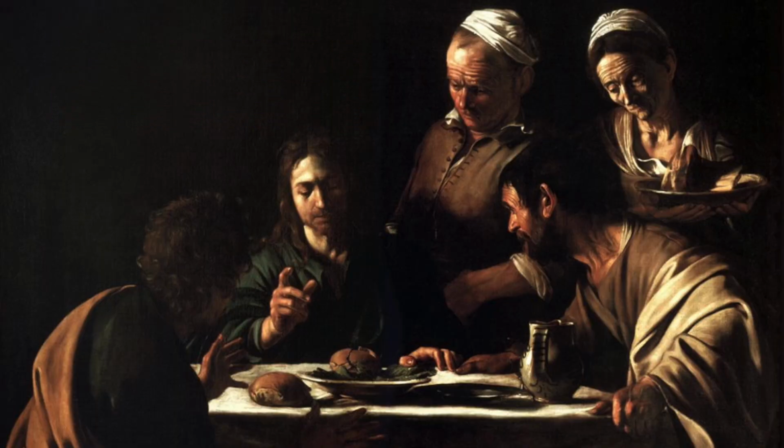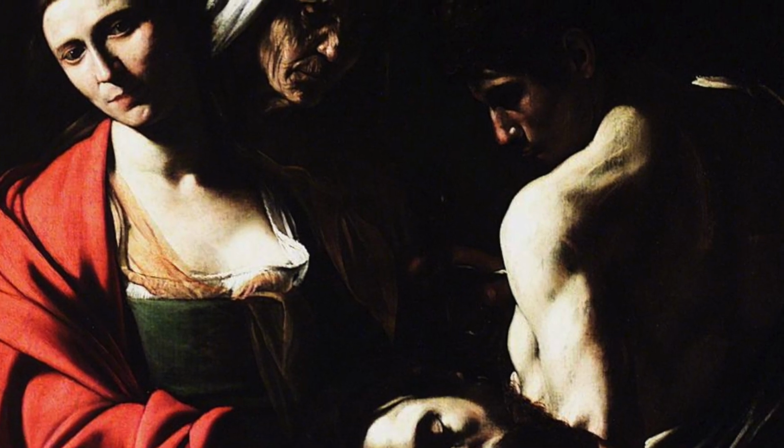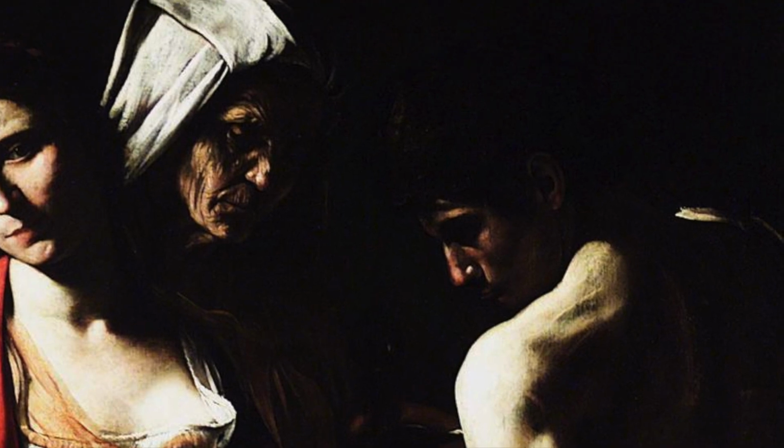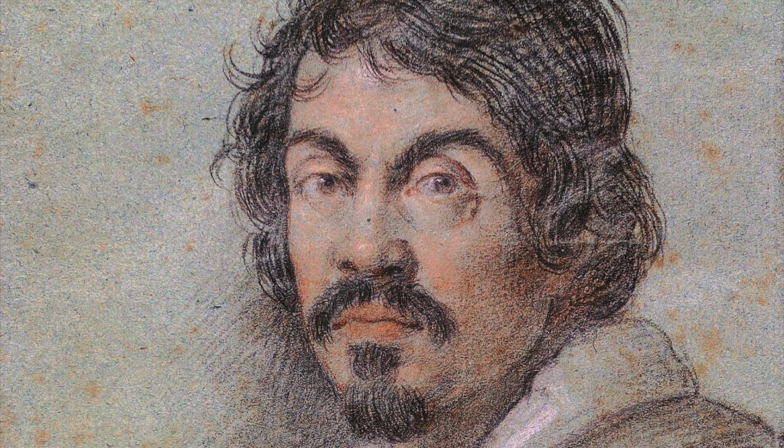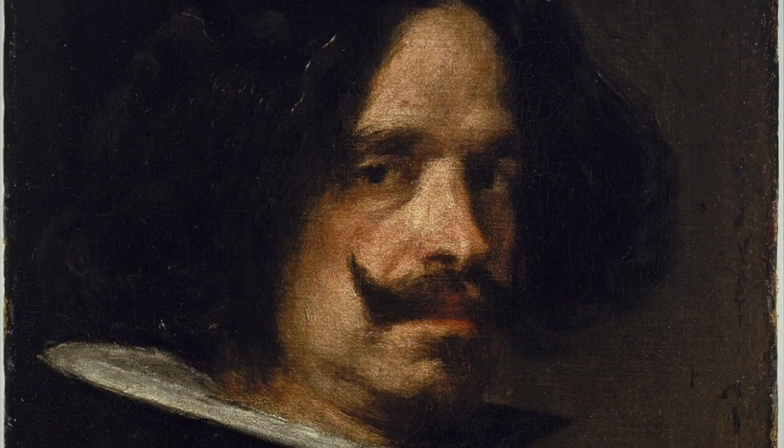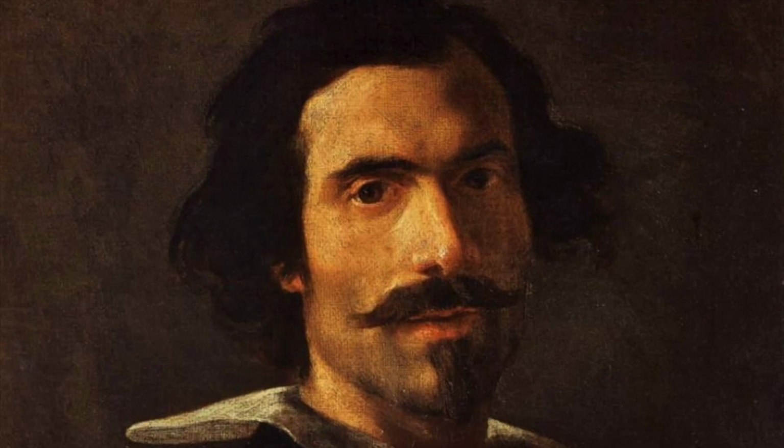Baroque style uses one technique, the chiaroscuro. Chiaroscuro is based on strong contrasts of light and darkness. Most important painters in this period were Caravaggio, Rubens, Velázquez, Rembrandt, Brunelleschi, Bernini. Let's have a look at some examples.